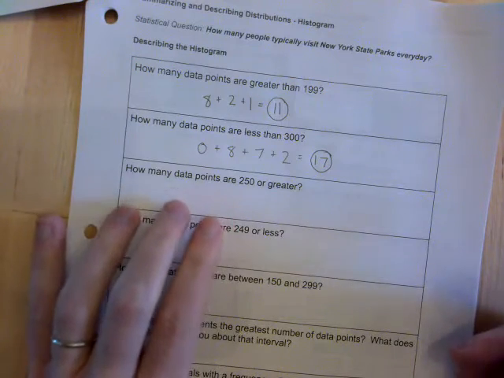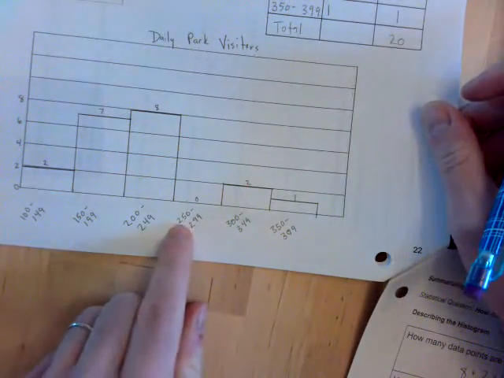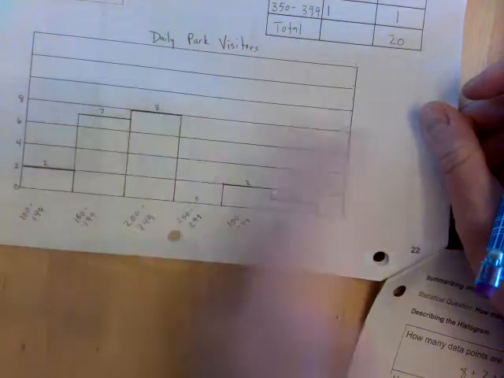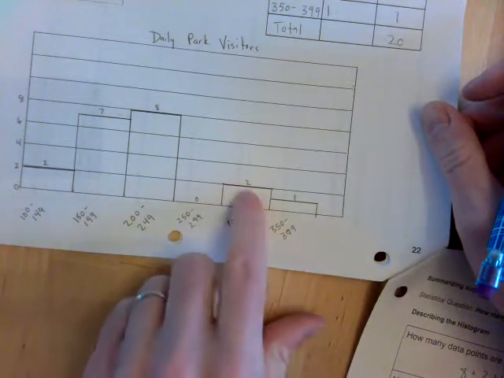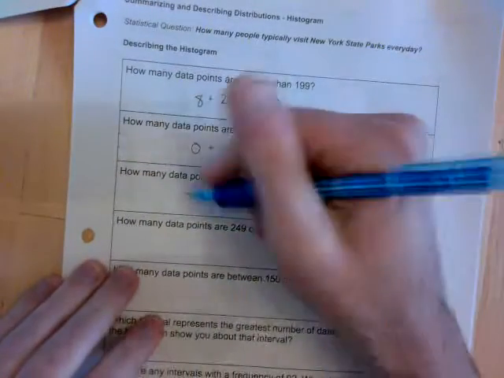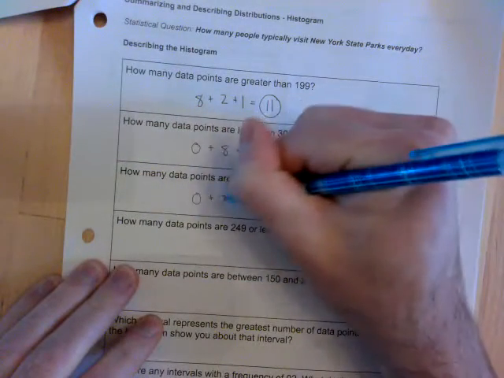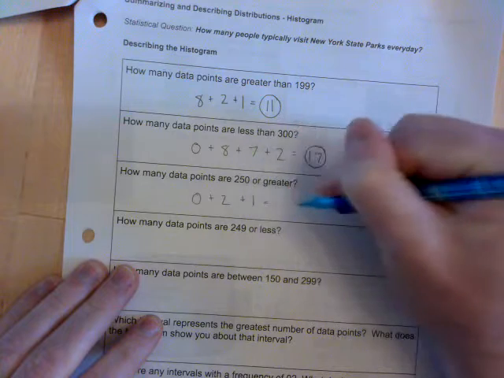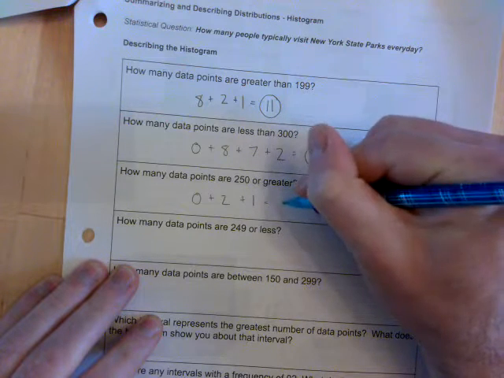How many data points are 250 or greater? 250 or greater. Well, you see, here's 250. That's the start of 250. So anything greater than that would count. 0 plus 2 plus 1. So that would only be 3, it appears. 0 plus 2 plus 1 would be 3.